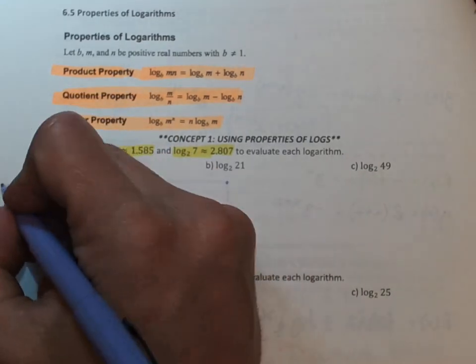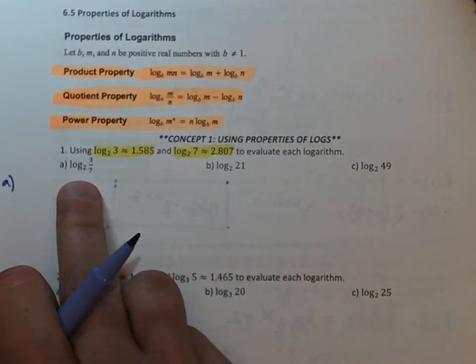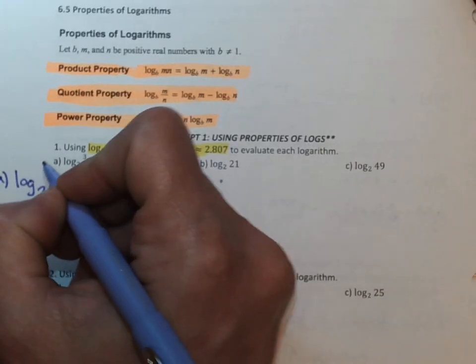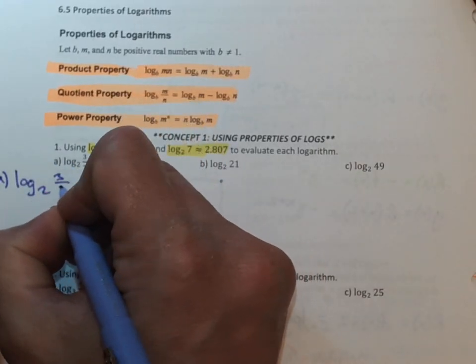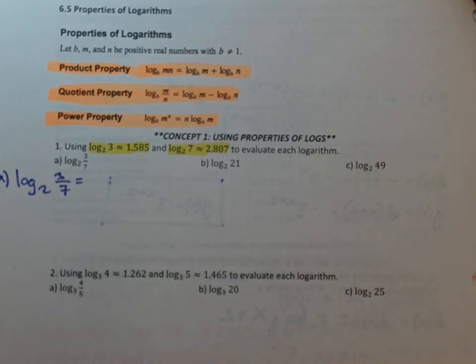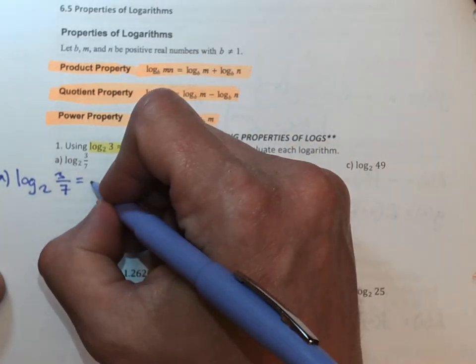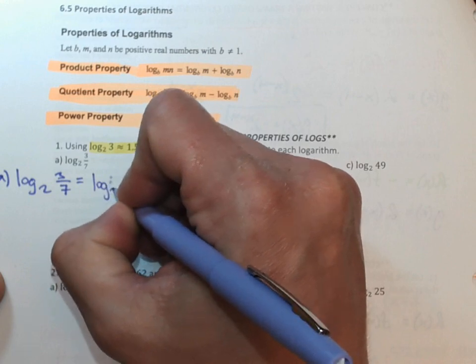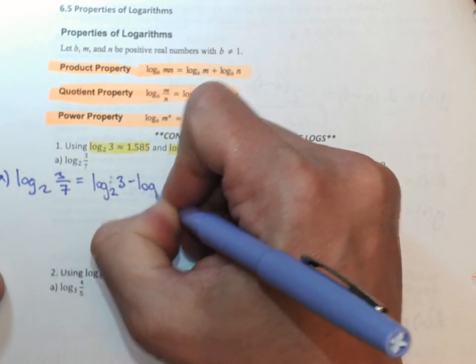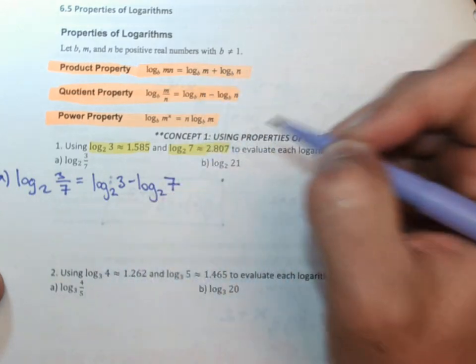Alright, so here we go. Log base 2 of 3 divided by 7. And what I'm going to do is basically expand this out a little bit. So I get log base 2 of 3 minus log base 2 of 7.